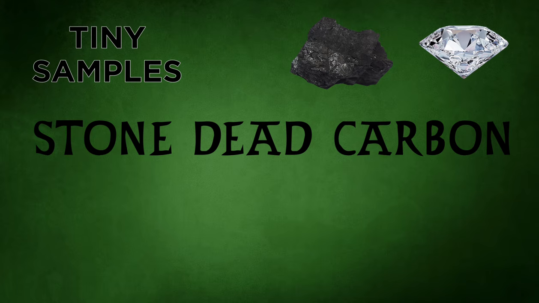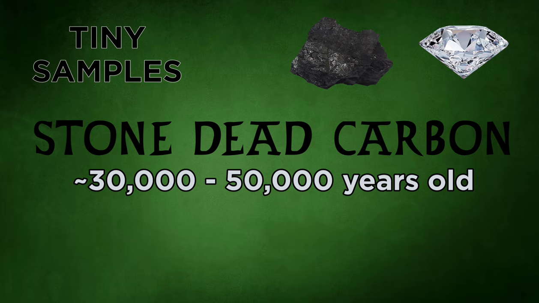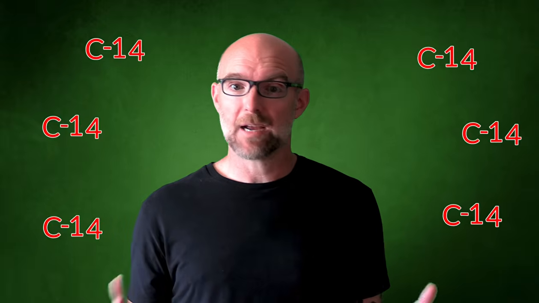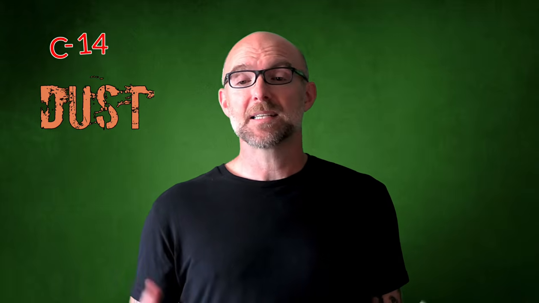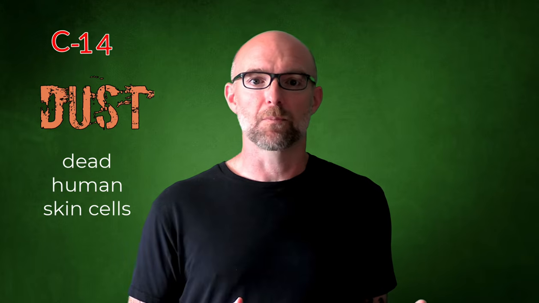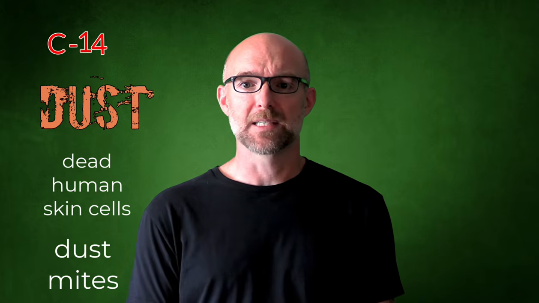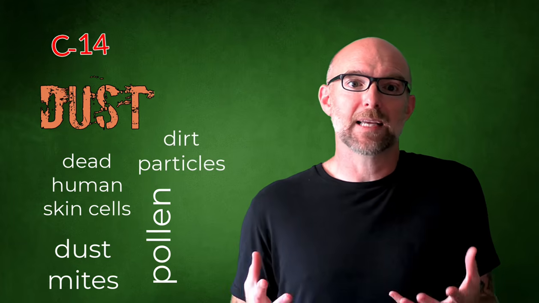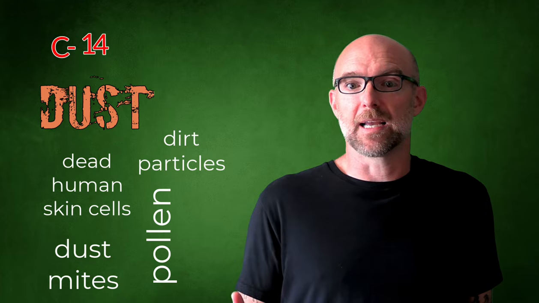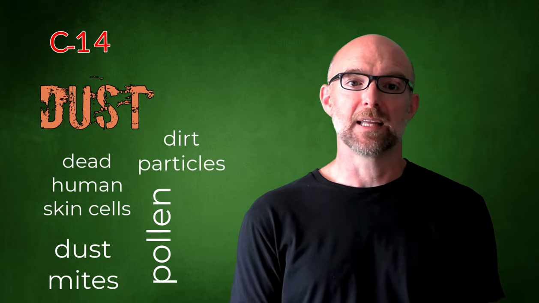When they tested small samples of stone-dead carbon, results came back as if the materials were only 30,000 to 50,000 years old. Well, how could that be? Remember, C14 is everywhere. It's like a fine amount of dust floating in the air. In fact, C14 is present in dust. Dust is often generated from dead human skin, or from the excrement of microscopic dust mites, or pollen, or aerosolized dirt particles. Regardless of how much you try to keep the work area clean, and your samples clean, there's going to be some C14 in that sample.